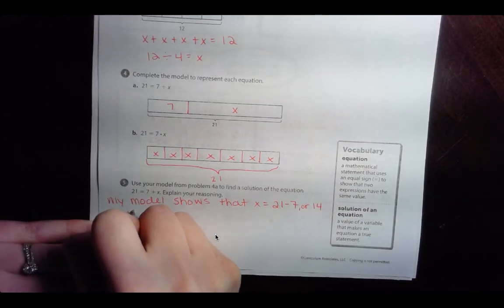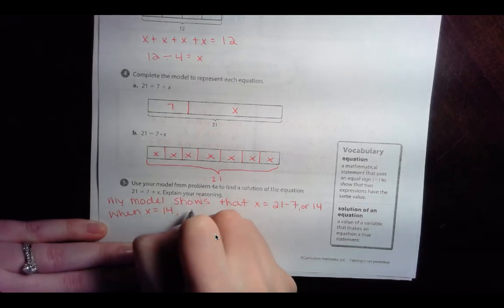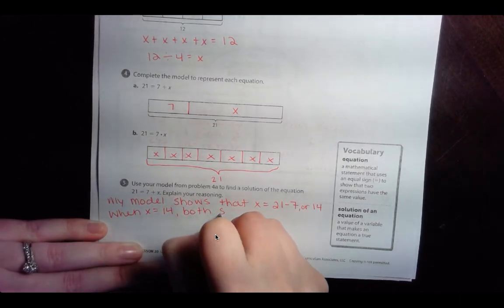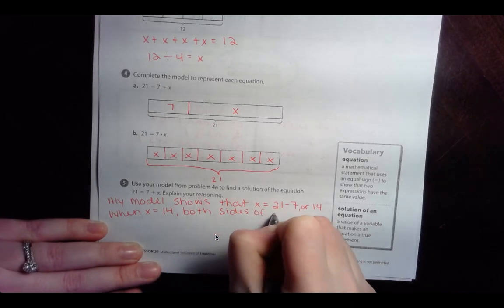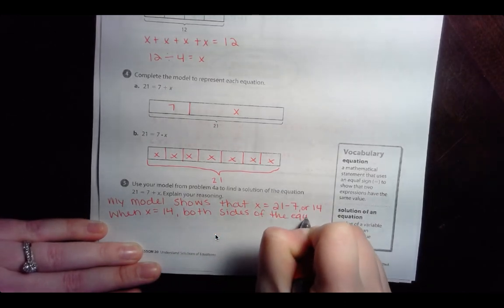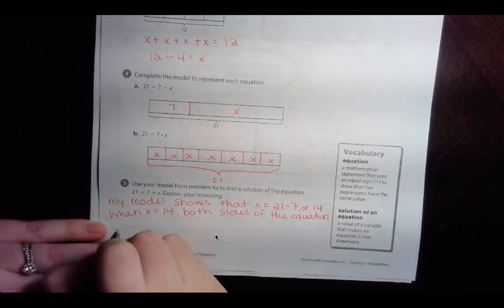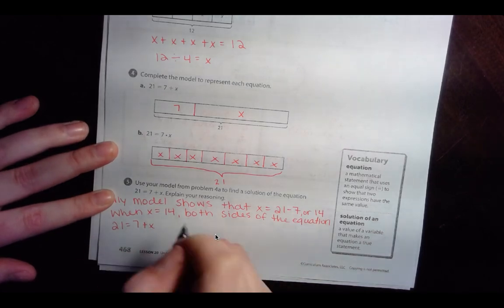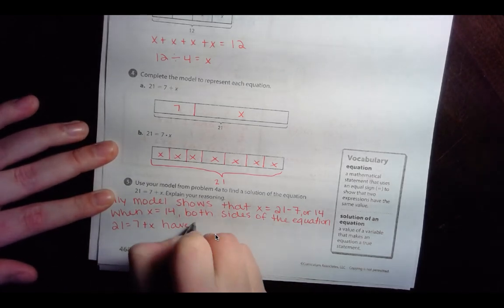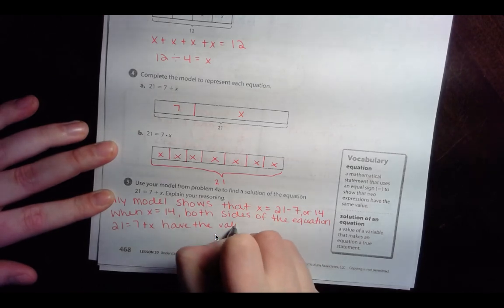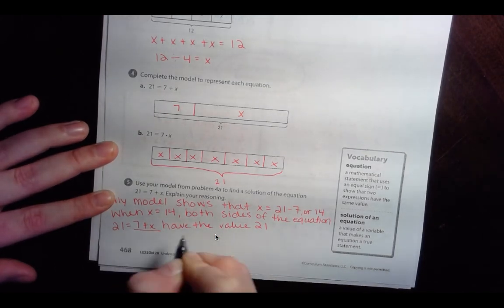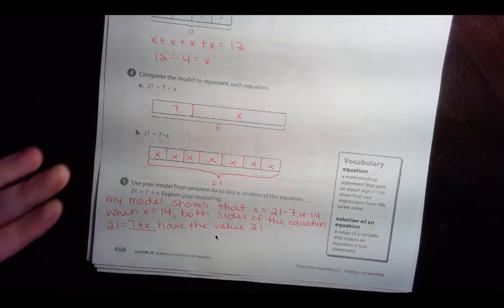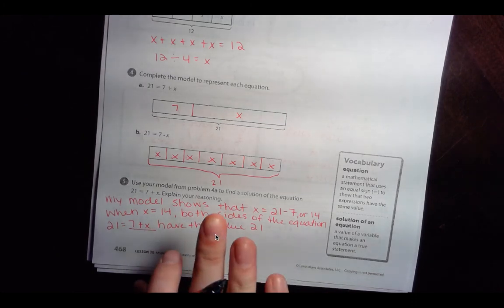And when x equals 14, both sides of the equation, 21 equals 7 plus x, have the value 21. Because x equals 14, 7 plus 14 equals 21, so they would be equivalent. Right, and that's the end of session 1.